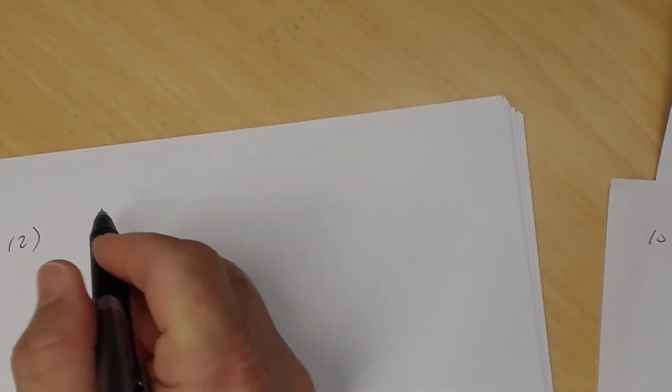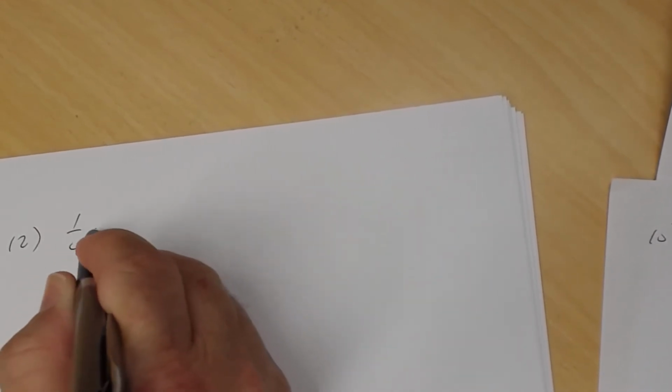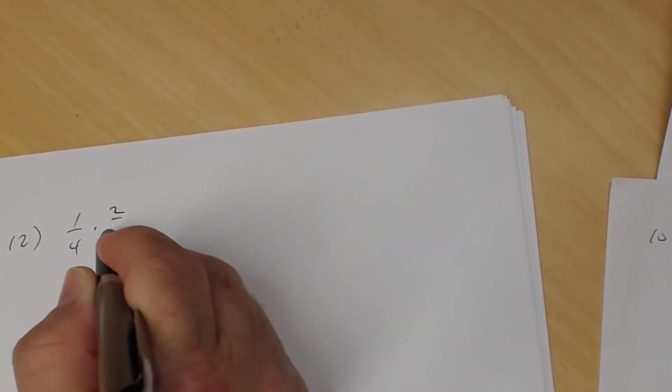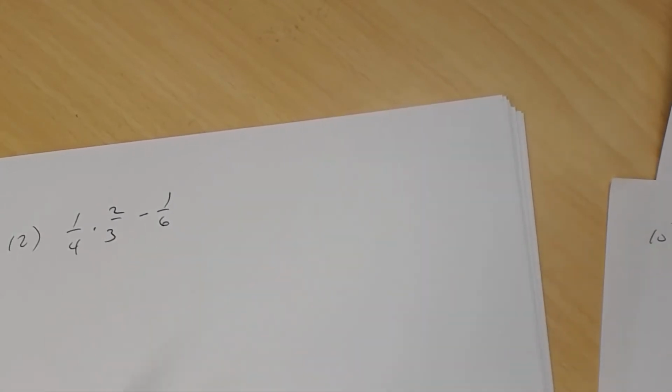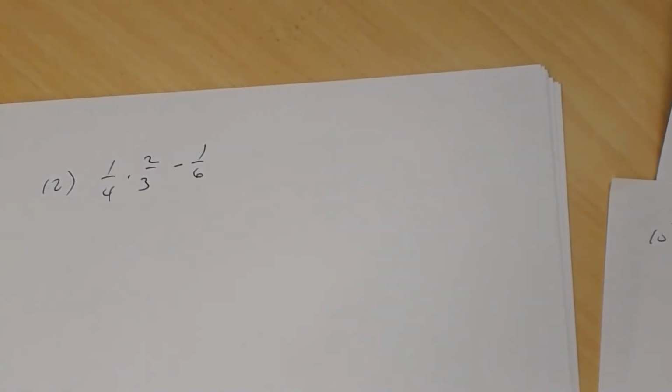All right, let's look at number 12. In 12, suppose we had 1/4 times 2/3 minus 1/6. Suppose I had that. So 1/4 times 2/3 minus 1/6.